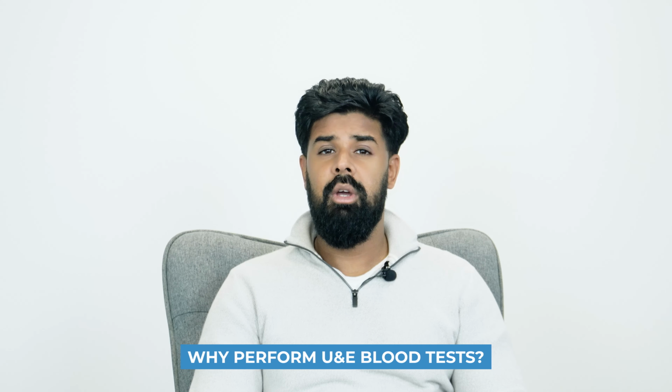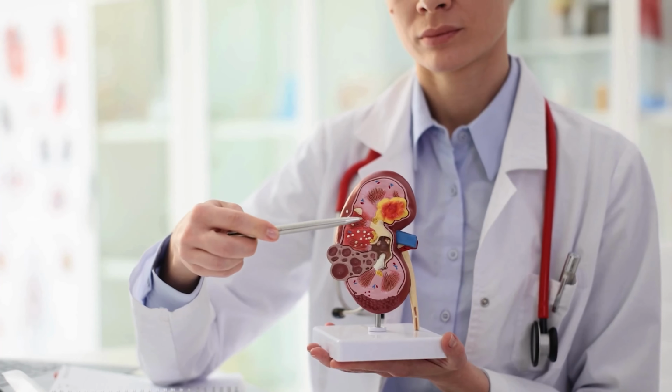So, why do we do urea and electrolyte blood monitoring? U&Es are one of the most commonly ordered blood tests in the NHS, and that's for good reason. They give us a quick snapshot of the kidney function, hydration status, and electrolyte balance. We order U&Es in a wide range of settings: for acutely unwell patients in A&E, pre-operatively as part of routine assessment, for monitoring patients on medications like ACE inhibitors or diuretics, and for anyone with suspected kidney disease. Dehydration and electrolyte imbalance also play a part. Think of the U&Es as a vital part of the patient's safety net.